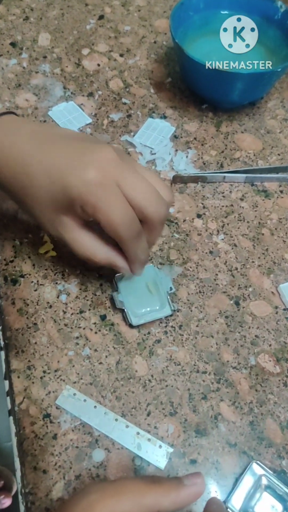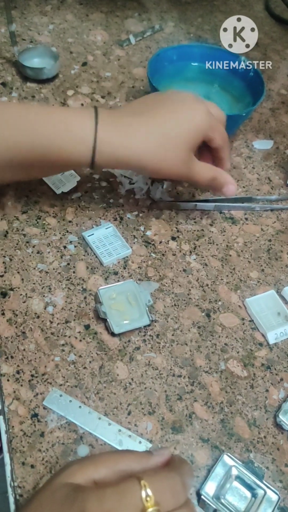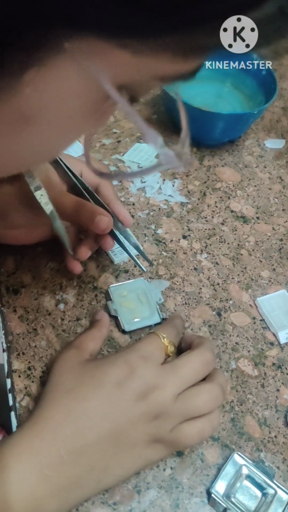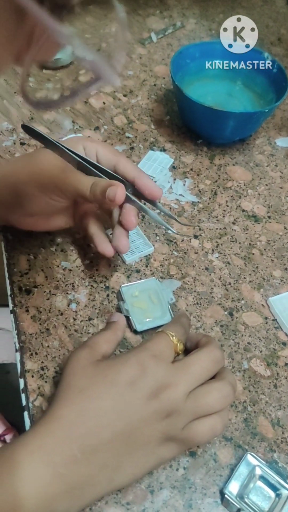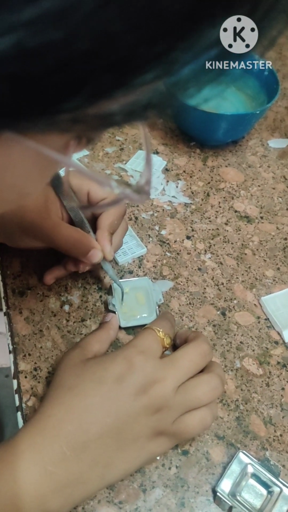Then we take the tissues, we place the tissues. Tissues are oriented properly, considering the epithelium and connective tissue of the tissue. They are oriented with the help of the forceps properly into the wax, into that block, into the molten wax.